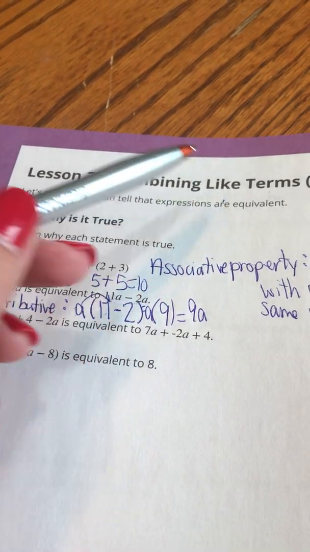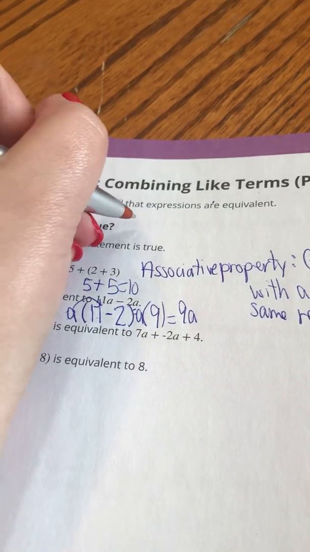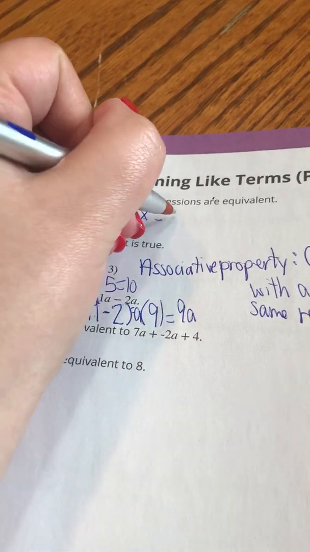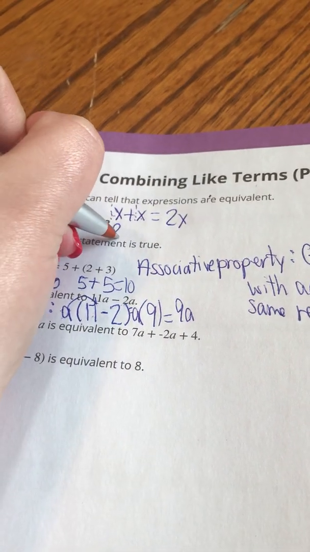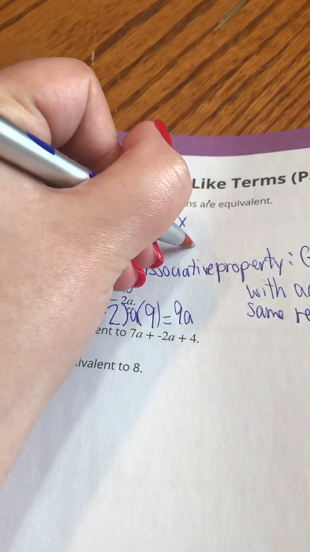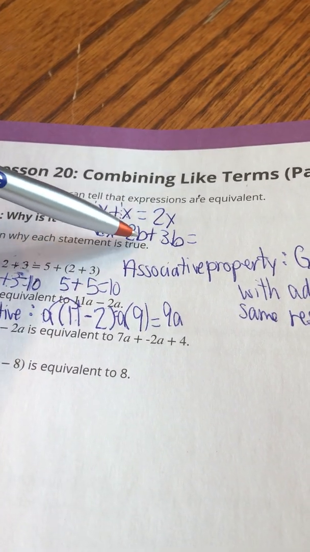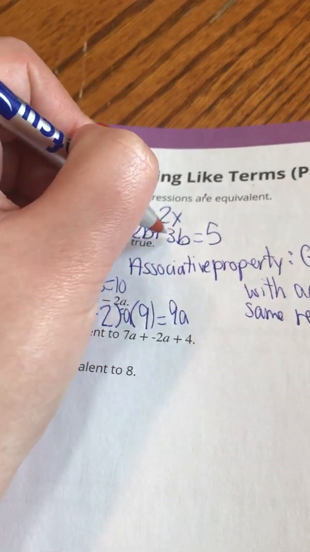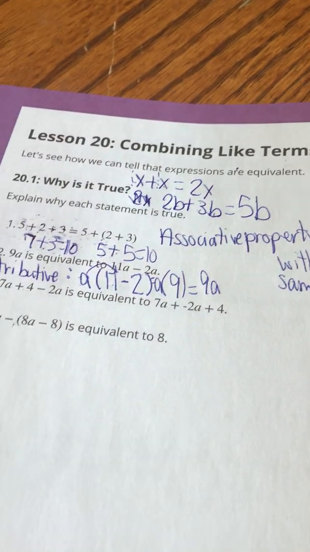Or I could combine my like terms, meaning whatever terms are just like each other. So for example, if I have x plus x, that's 2 x's, so that's 2x. This is kind of like a 1. If I have 2b plus 3b, basically combine those two together. So you actually add them, but you keep the b the same. So 2 plus 3 is 5, and then just keep your b. So 2b plus 3b equals 5b. Okay?